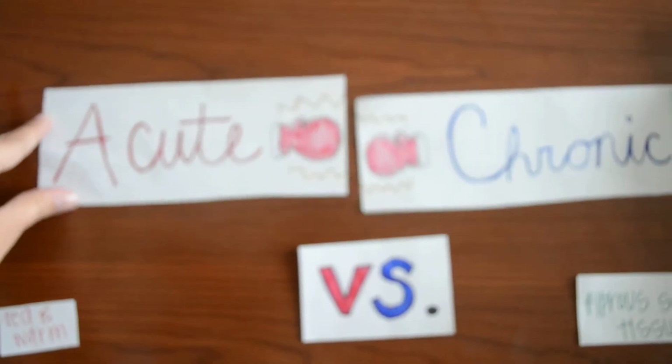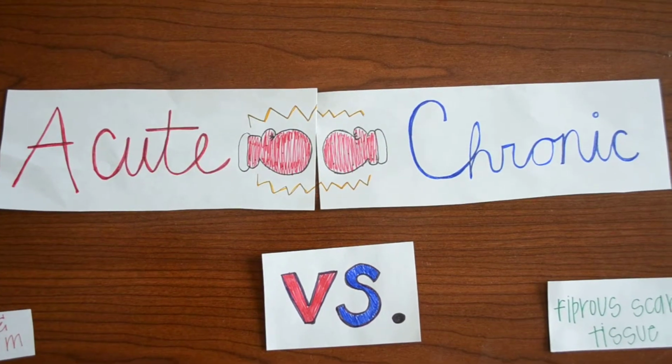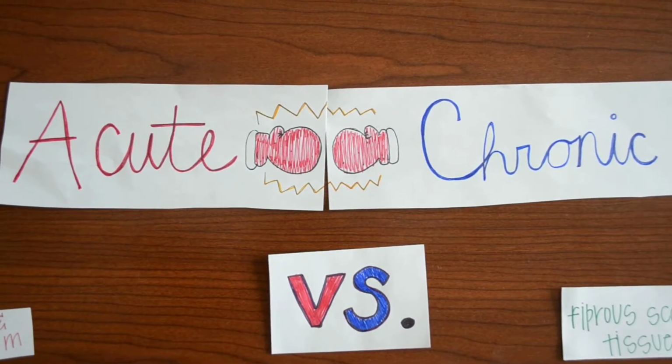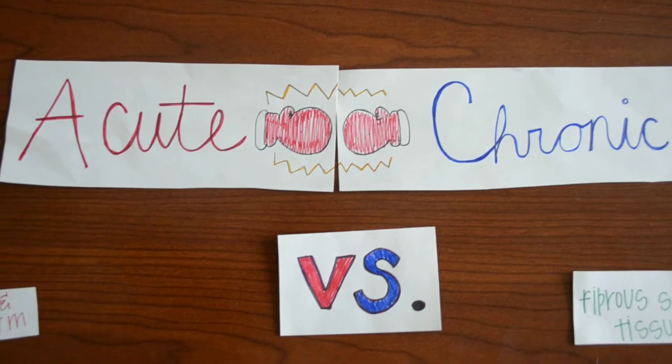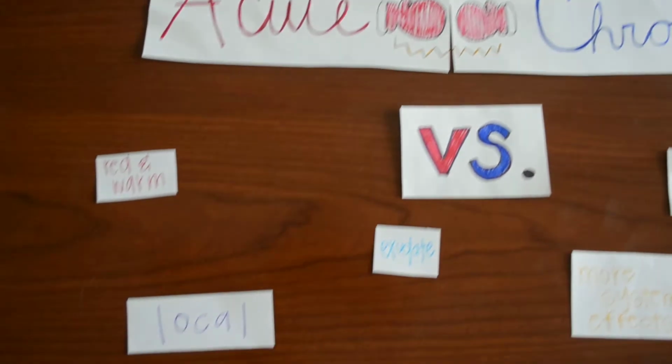All right, so remember that we have acute and chronic inflammation. So acute inflammation would be when you jump the hedges at Jordan Hare and break your ankle. So it'll be more short-term effects, and it'll happen like right after the injury. So you have local and systemic effects for acute.